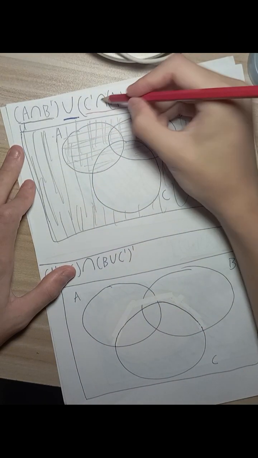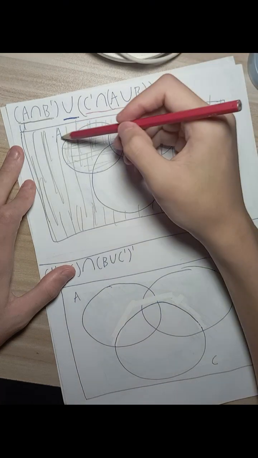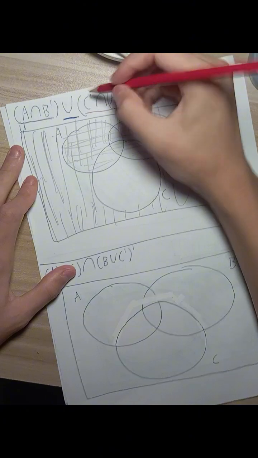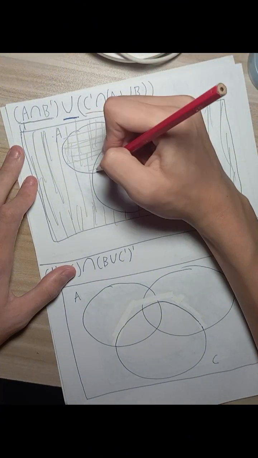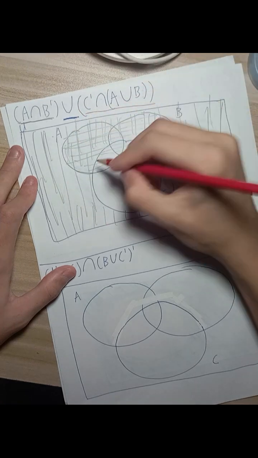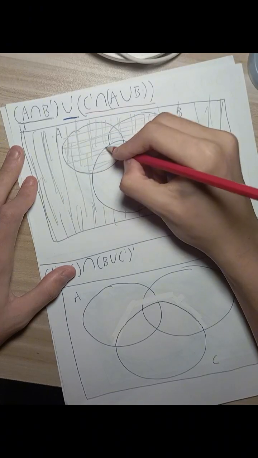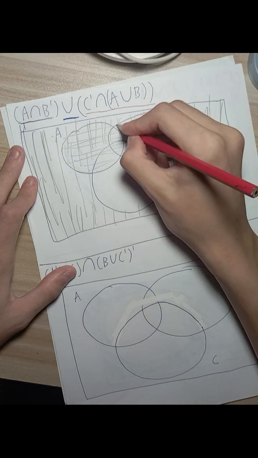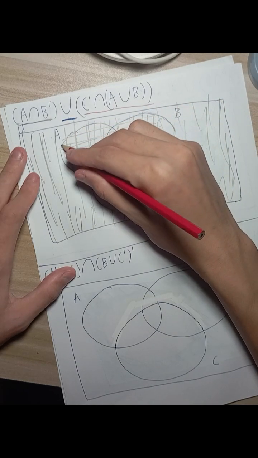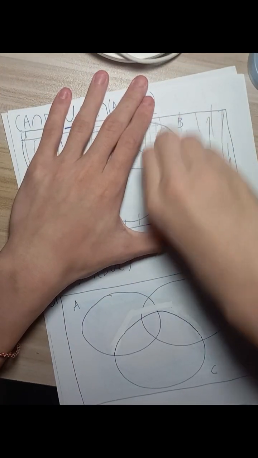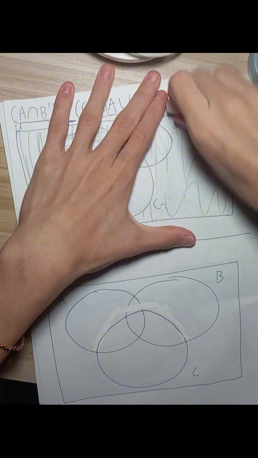So we have to find the intersection. So it's only those with crisscross lines. And this is the intersection. This part over here. So you can erase the rest.